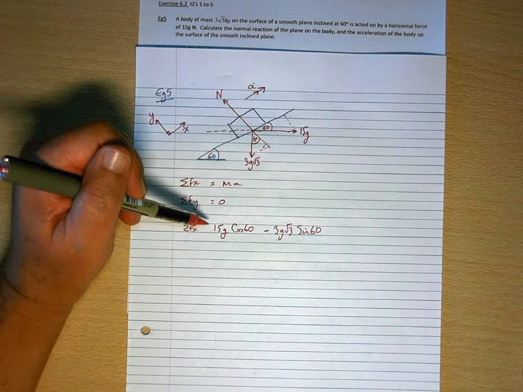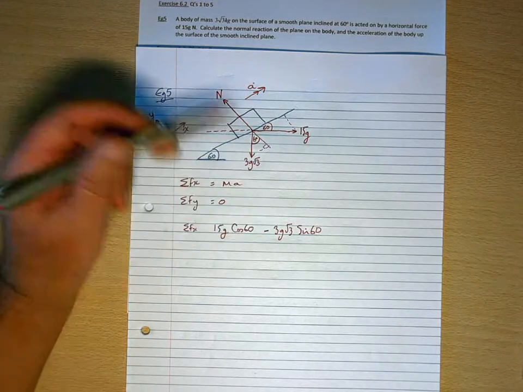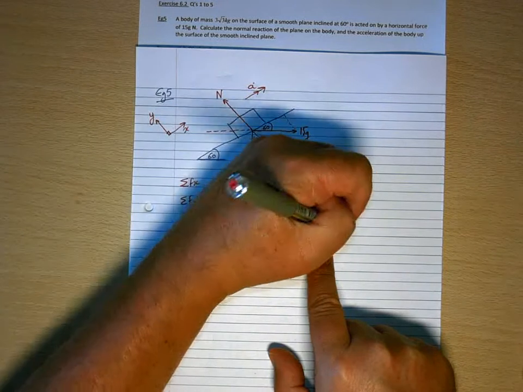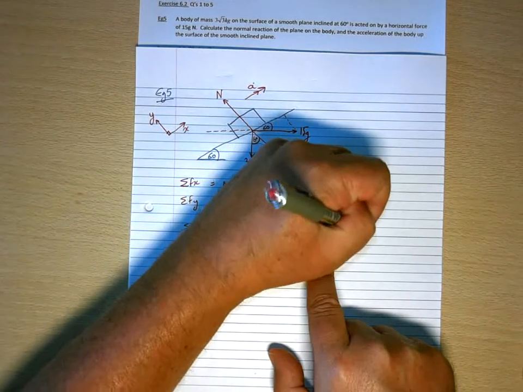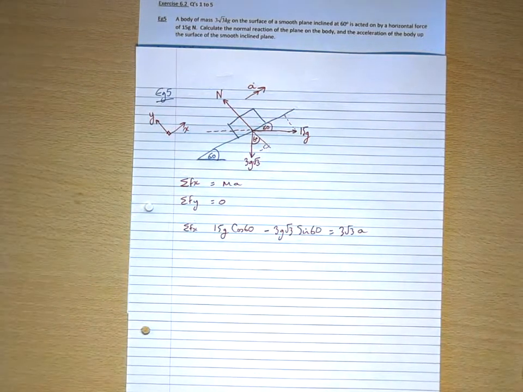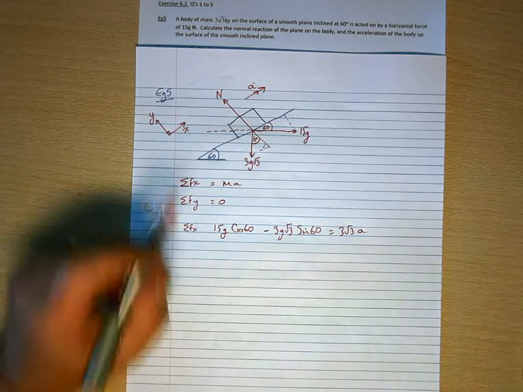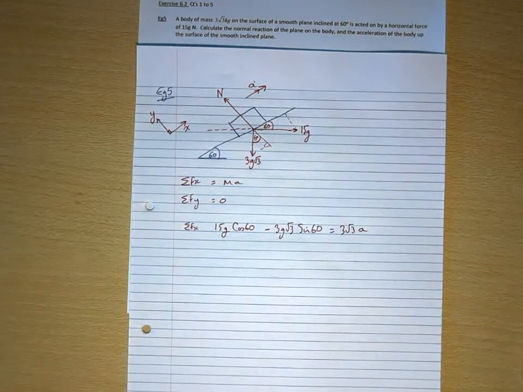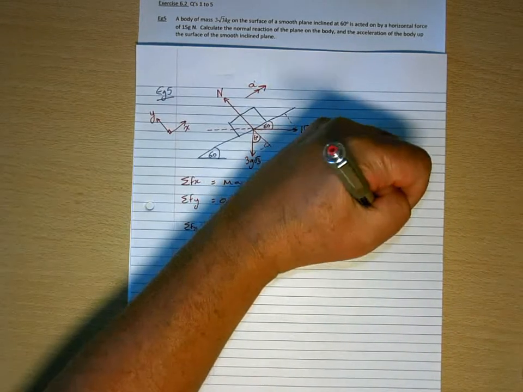So I've got 15g cos 60 minus 3√3g sine 60 equals ma. Well, the mass is 3√3, so 3√3 a. So I want to find the normal reaction and the acceleration of the body. From that, I'm going to be able to get the acceleration.